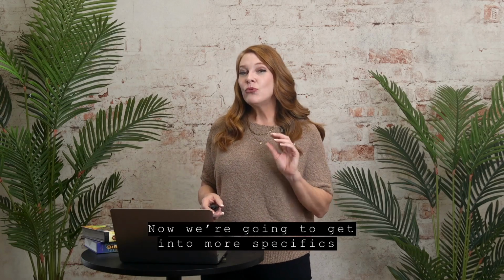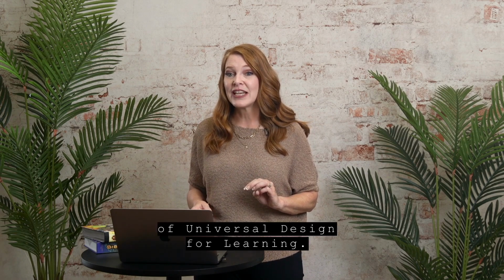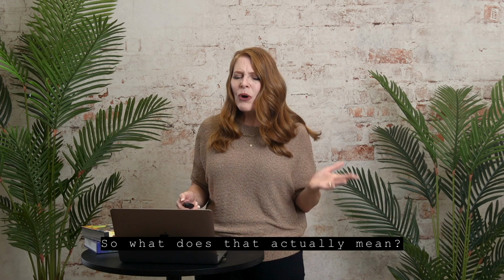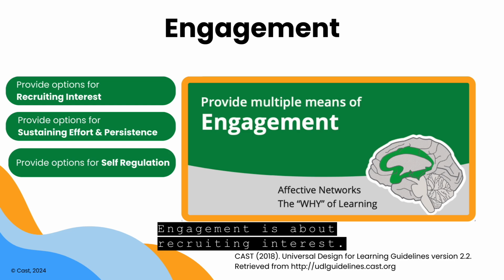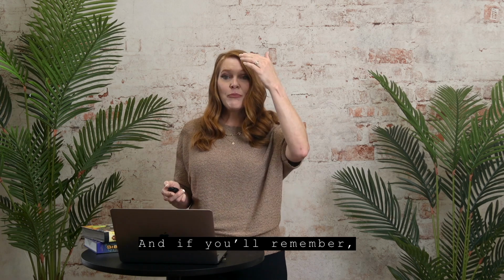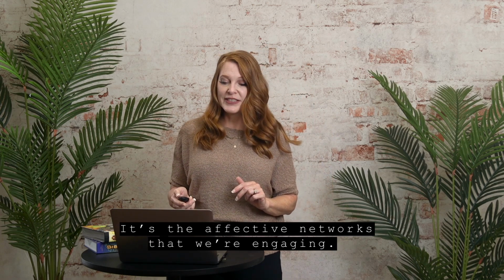Now we're going to get into more specifics of the actual 3 principles of universal design for learning. We're going to provide multiple means of engagement, multiple means of representation, multiple means of action and expression. So what does that actually mean? What is engagement? Engagement is about recruiting interest. It's about sustaining effort and persistence, and it's about self-regulation. And if you'll remember, it's that emotional center of the brain. It's the affective networks that we're engaging.